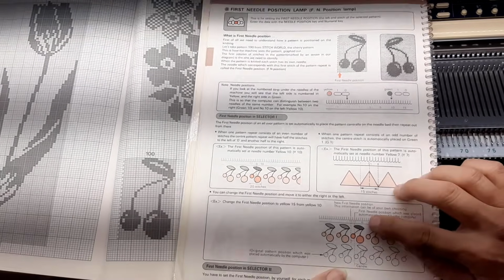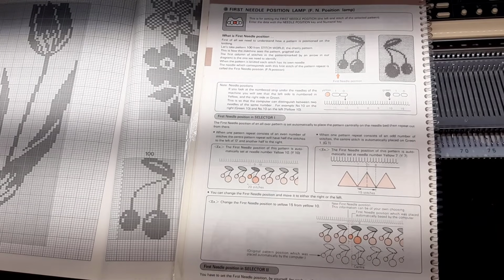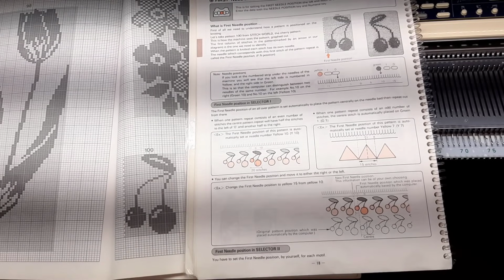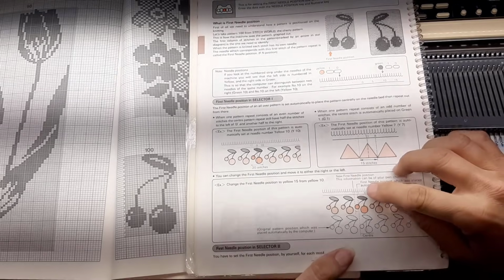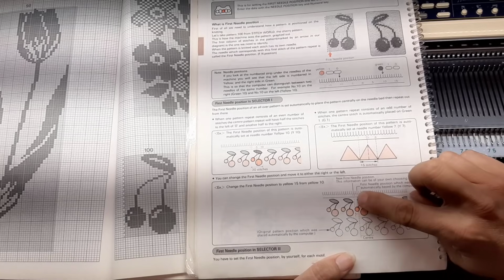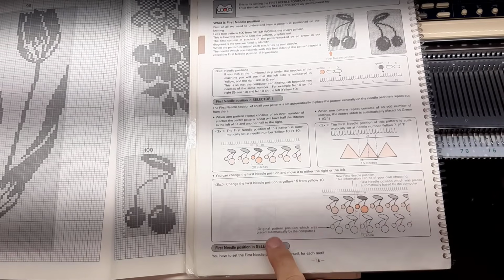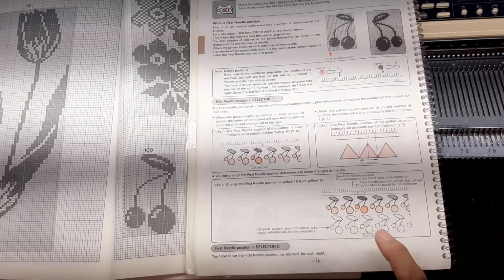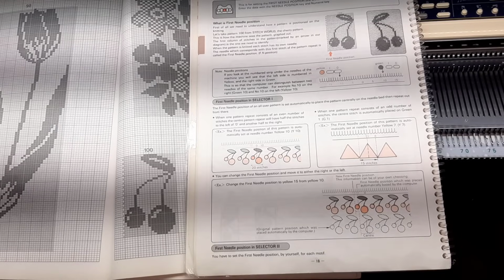So the example here, I don't know if you can see that. Not quite. Okay, let me move the camera. Oh no, you can see it. So here it says 15 and the original was 10. The original pattern position which was placed automatically by the computer. So you can see how they're kind of offset.